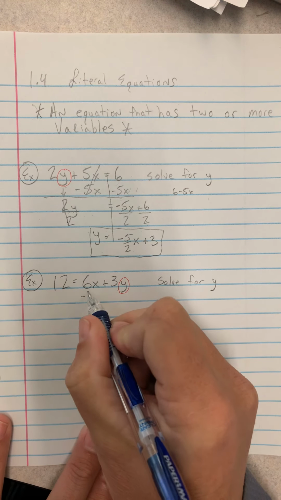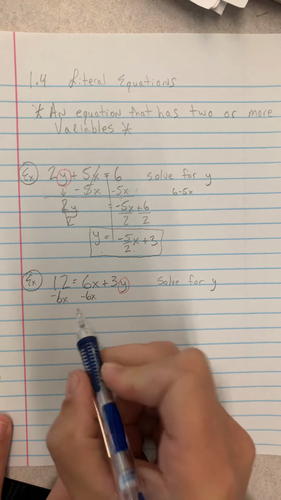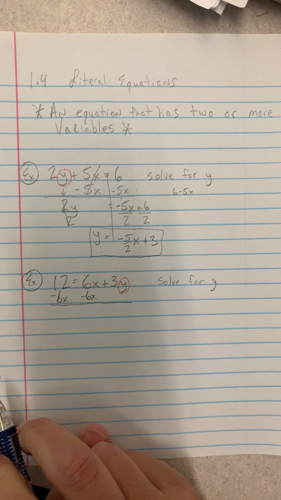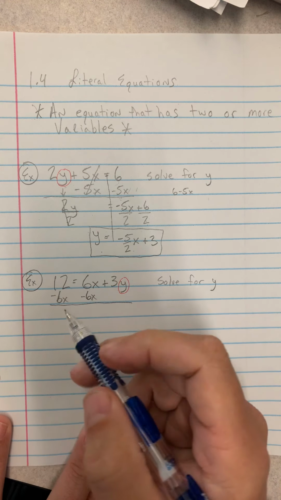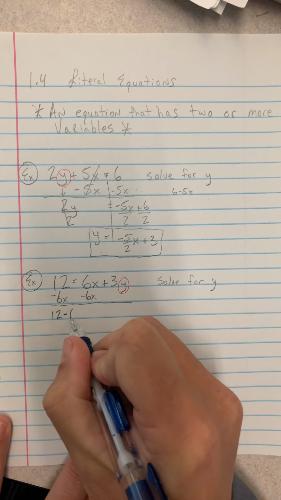First step, I hope you're thinking I'm going to subtract 6x. And again, 12 and minus 6x, negative 6x, are not like terms. I can't combine those. I just leave it. I'm going to write this one as just 12 minus 6x.